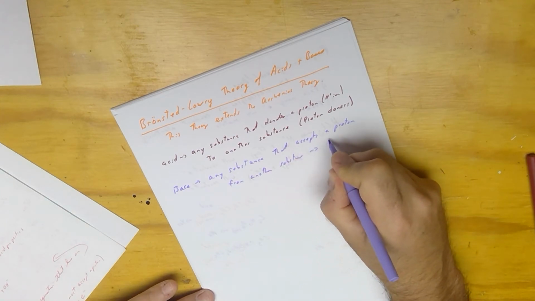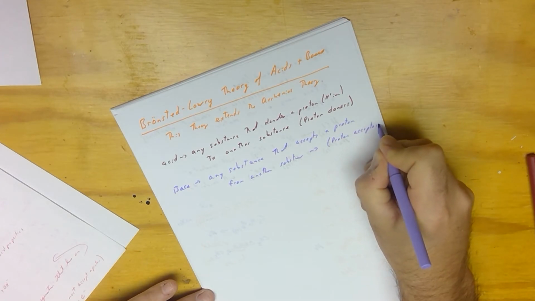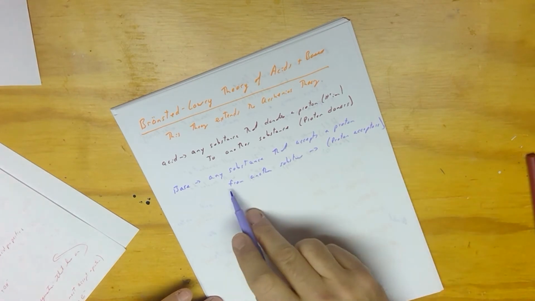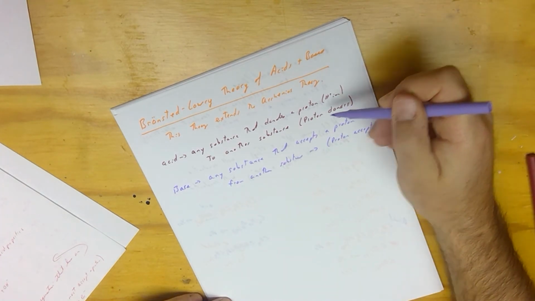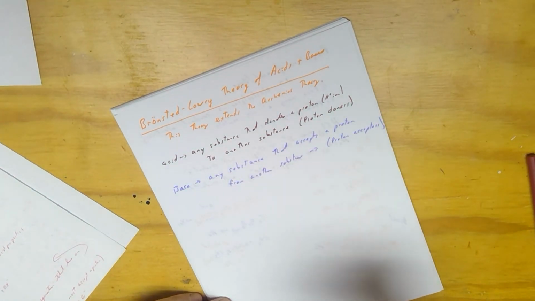And these are called proton acceptors. Nowhere does it say anything about OH minus in here. So we have proton donors, which are acids, and proton acceptors, which are bases.